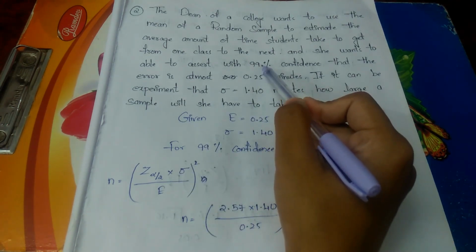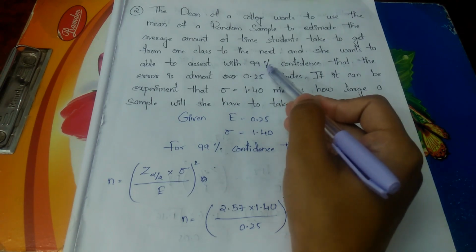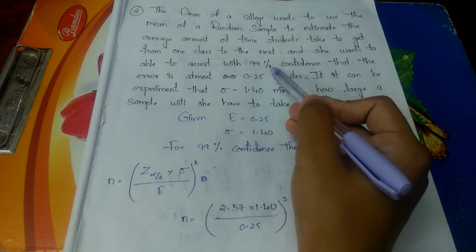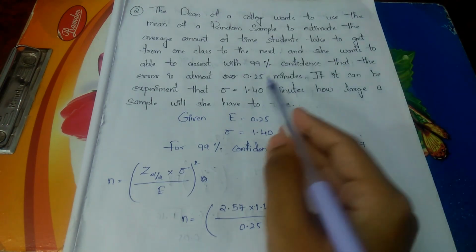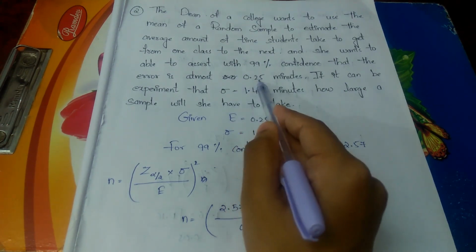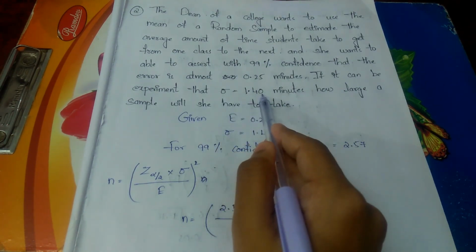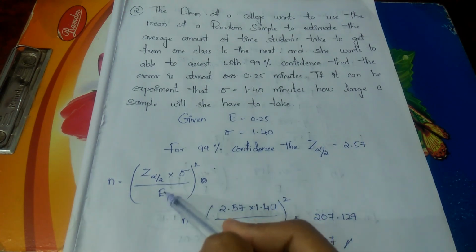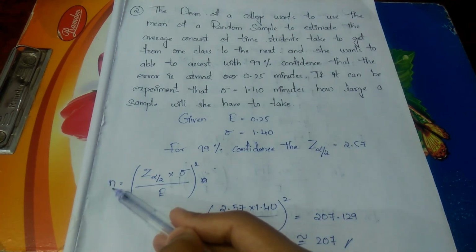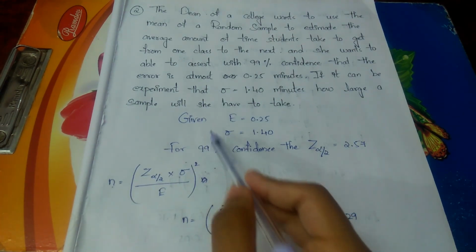Z alpha by 2 we can calculate. For 99% confidence, the Z alpha by 2 value is 2.57, E is equal to 0.25, and sigma is equal to 1.40. So these three values we can substitute in the formula, then we can get the sample size n. So first write the given information.